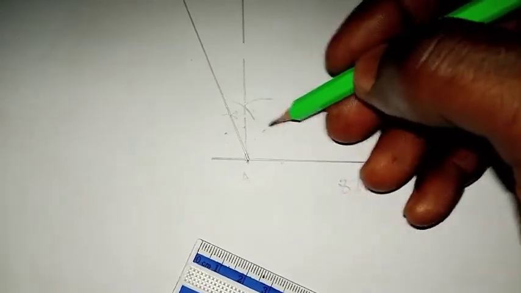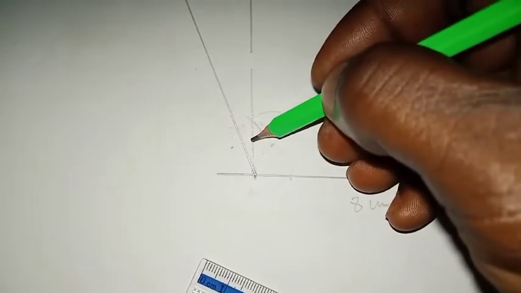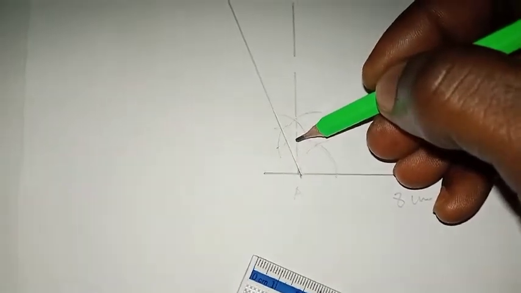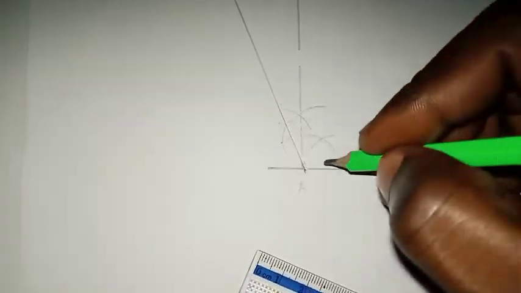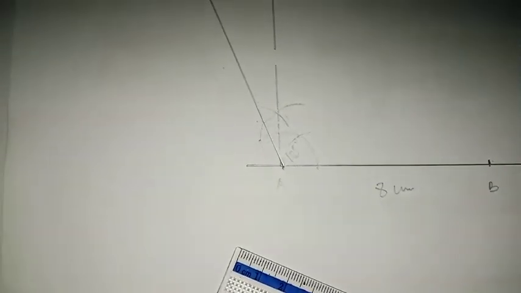Now, this is our 105 degrees. From here to here is 90, and then 90 plus the 15 gives us 105. So everything is 105 degrees.